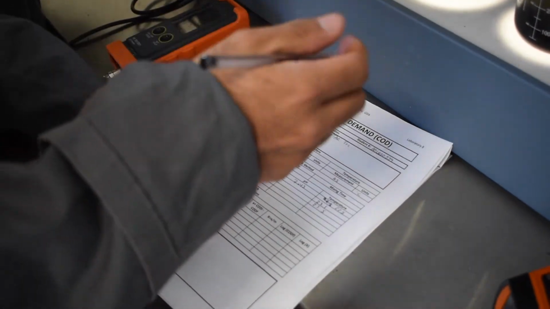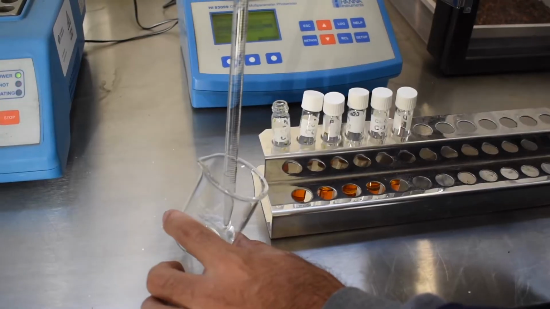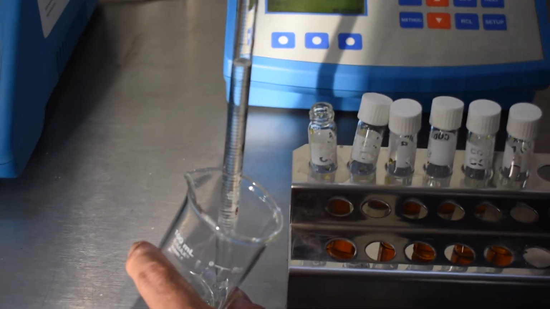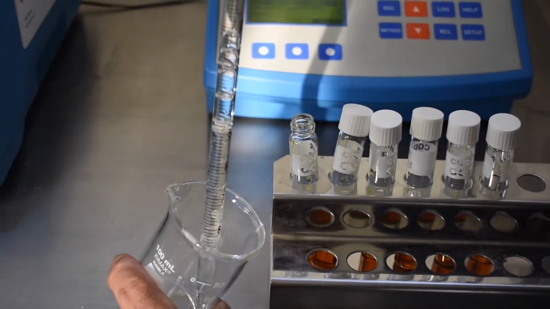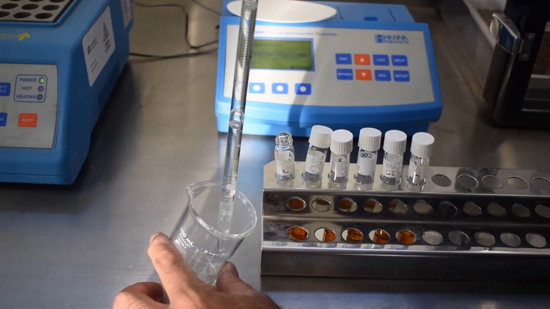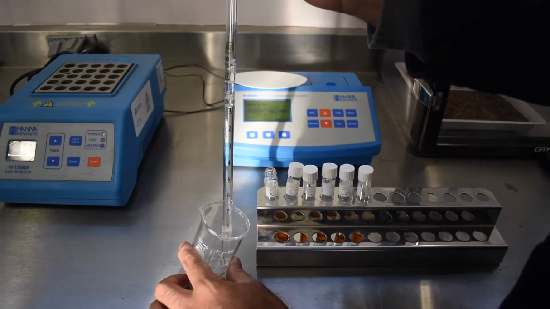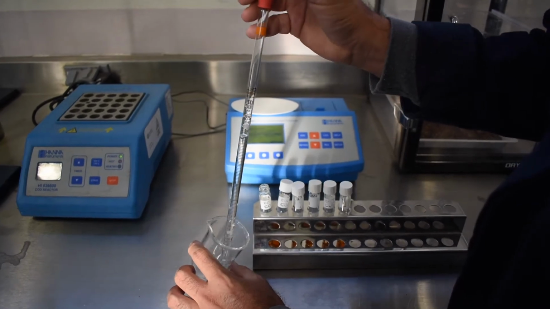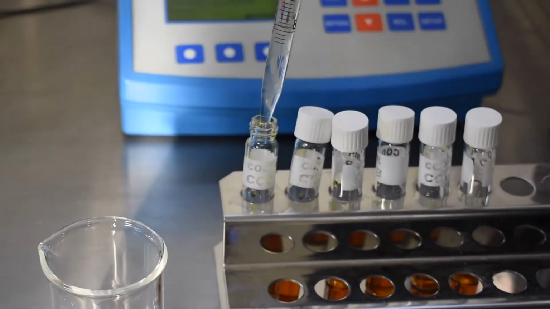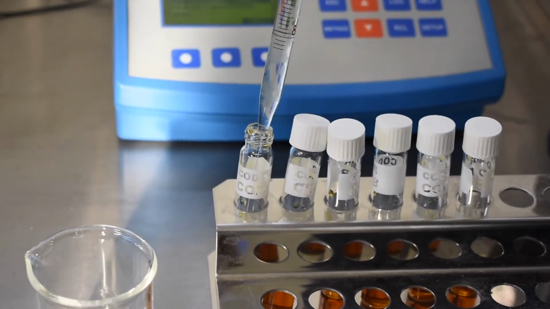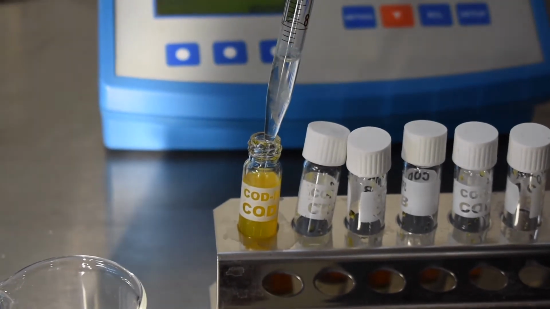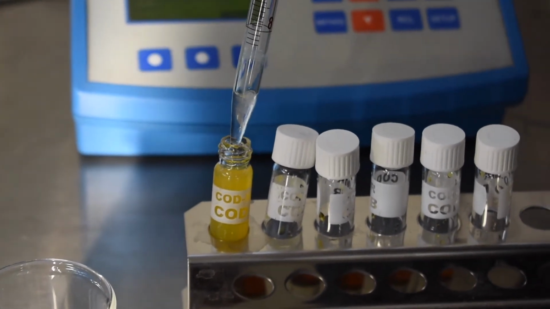Once you add the 5 milliliters with the different doses to each of the tubes with potassium dichromate and sulfuric acid, you're going to add them into the reactor and let an exothermic reaction happen. So it will be put into heat at 150 Celsius degrees for 2 hours. So an exothermic reaction occurs.